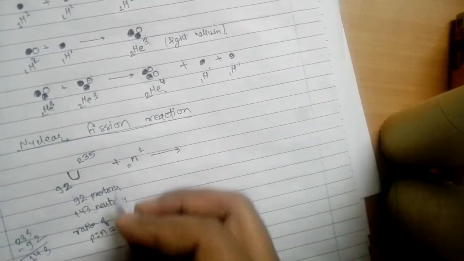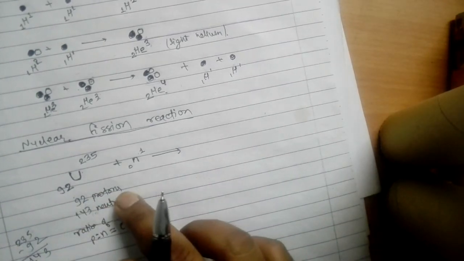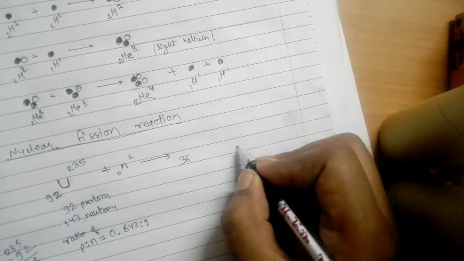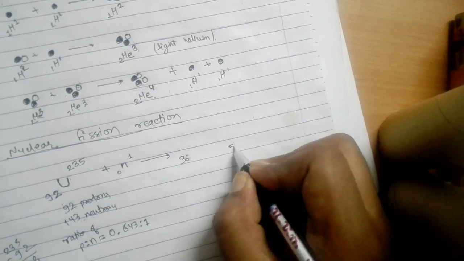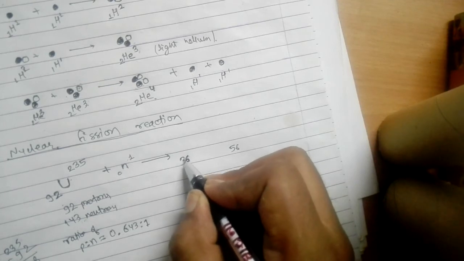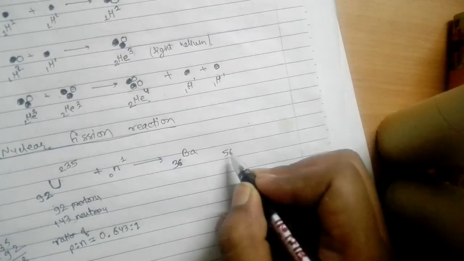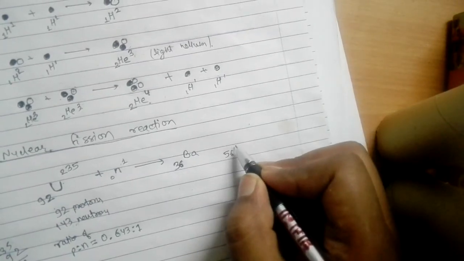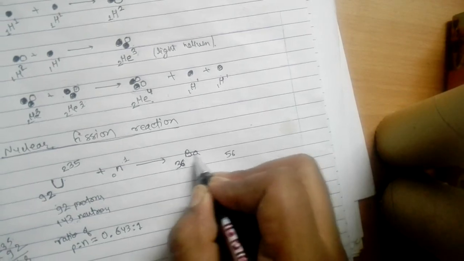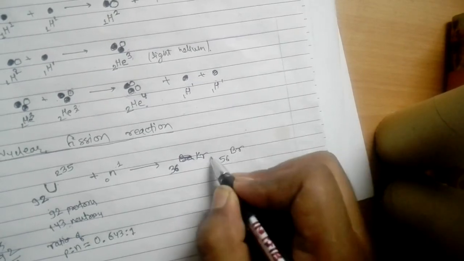It causes the breaking down of this nucleus. Out of 92 protons, 36 protons form a group and 56 protons form another group. The atom which contains 36 protons is called krypton, and the atom having 56 protons is called barium.